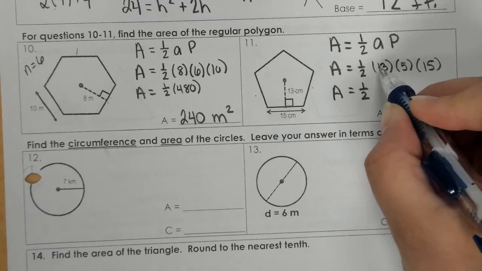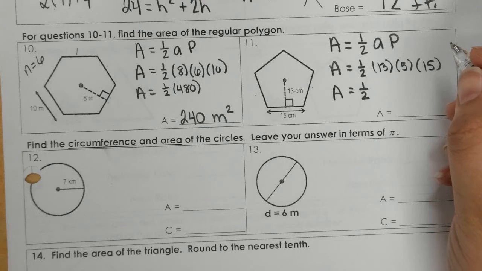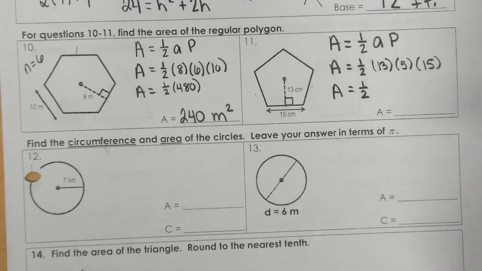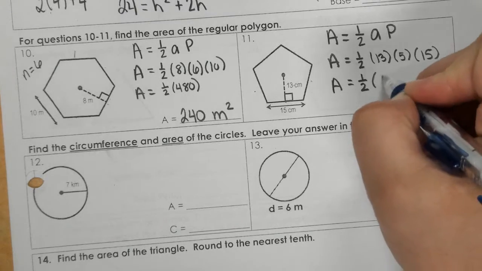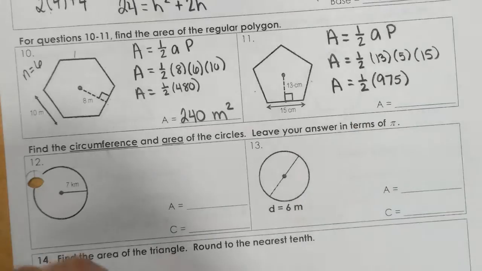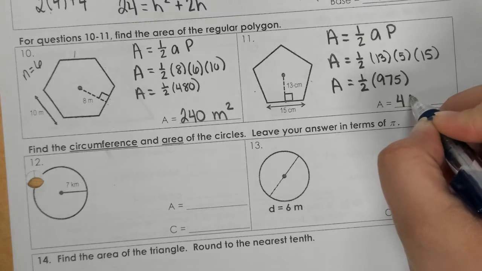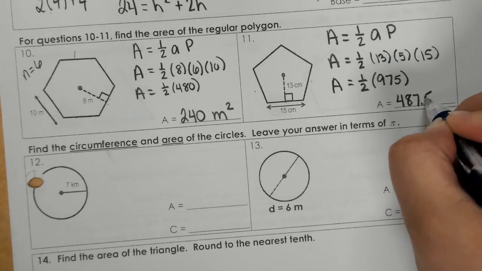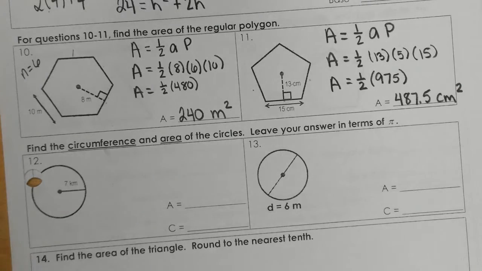If we multiply 13, 5, and 15, we get, let's try. We get 975. And we divide that by 2, and that is 487.5 centimeters squared.